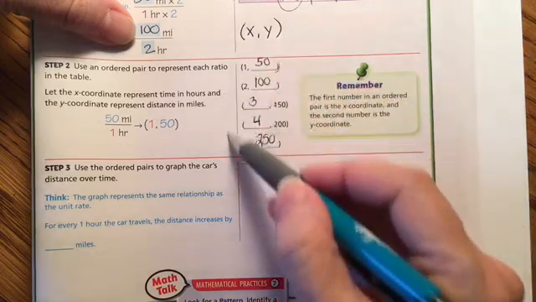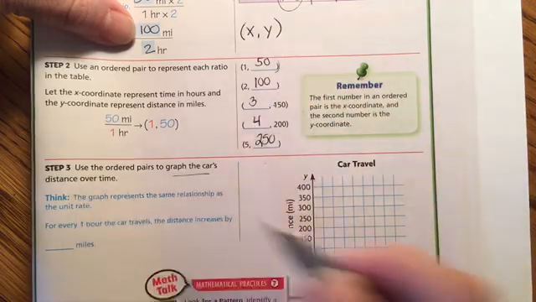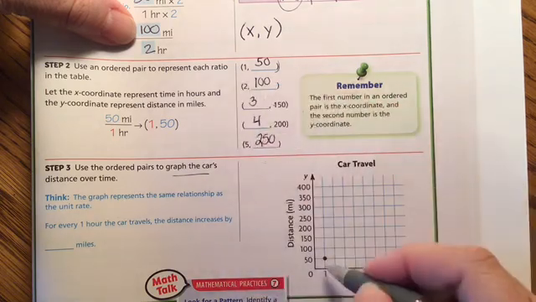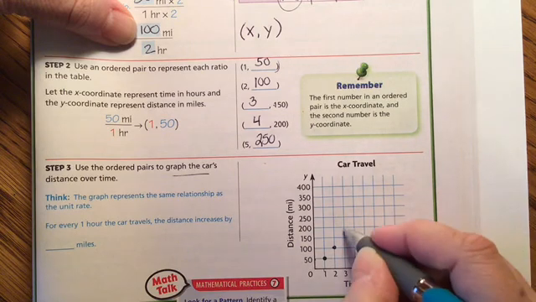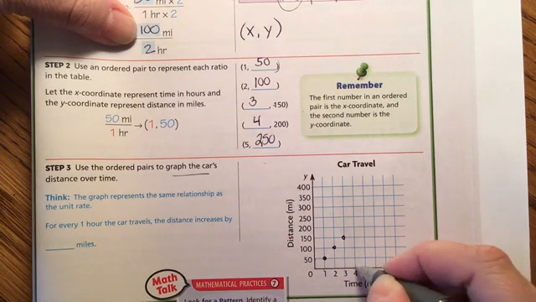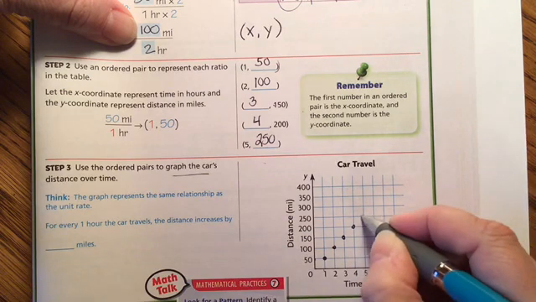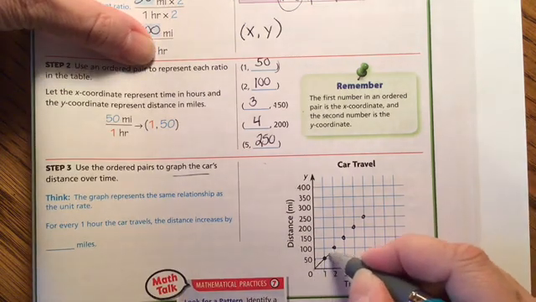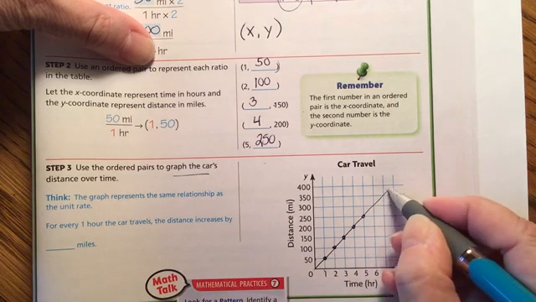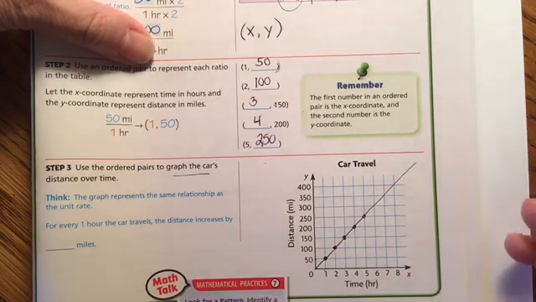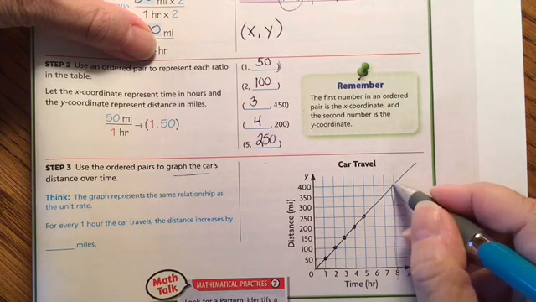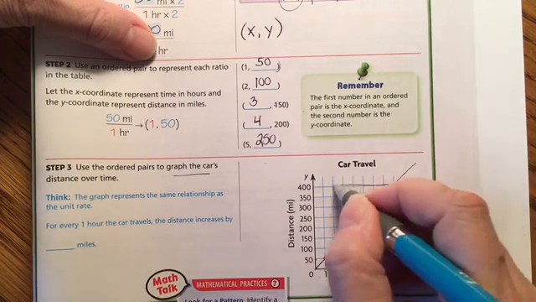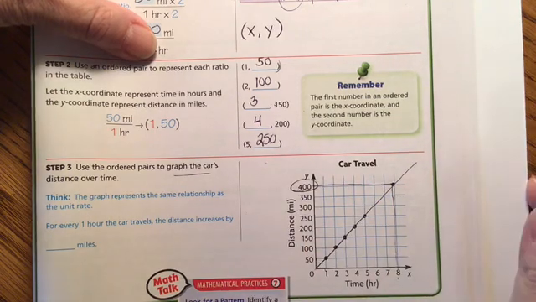And so we're going to use these ordered pairs to graph the car's distance over time. So they already did 1 and 50 for us. 2 goes with 100. 3 comes to 150. 4 went to 200. And 5 goes to 250. So now what you can do is you want to draw a straight line through there. Okay? And you can use a ruler. And then with doing that, you can extend it and you can read off a graph. So if I went 8 hours, how far would they have gone? So I come to the 8. I come up, that's where it intersects the line, so read that back over to here. So 400 would be my answer there.